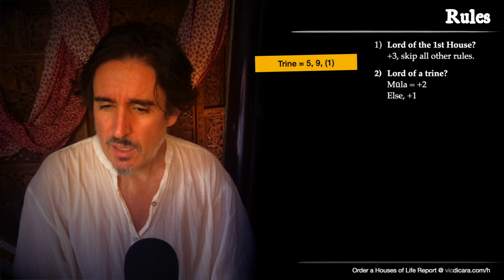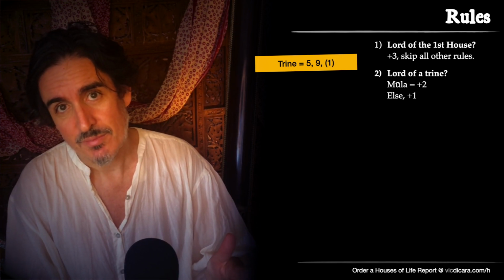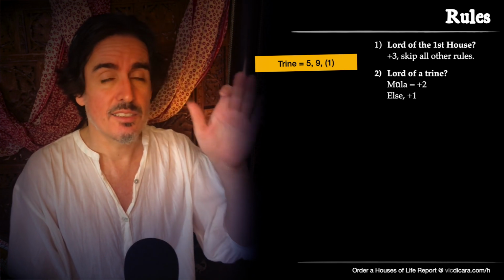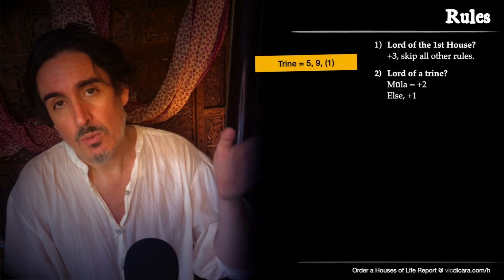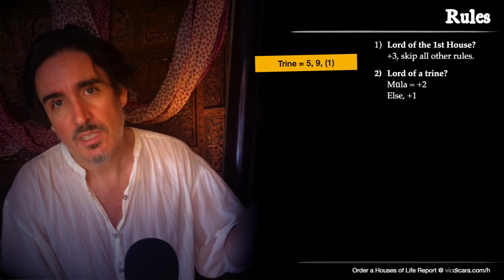If it's the lord of the trine, the planet will get either a +2 or a +1, depending on which type of sign the trine is: if it's a mulatrikona sign, or if it's just a regular domicile sign. If it's a mulatrikona sign, then it's +2.